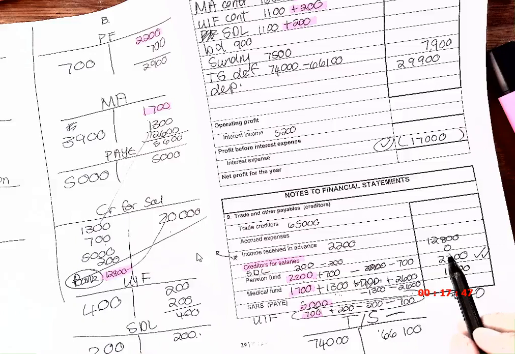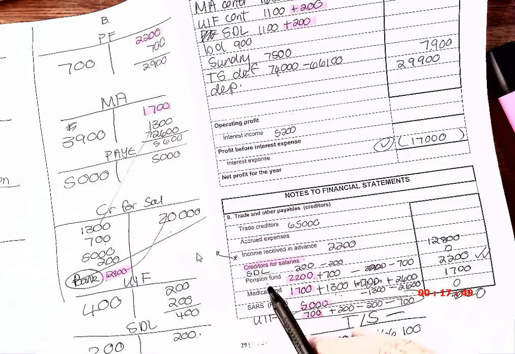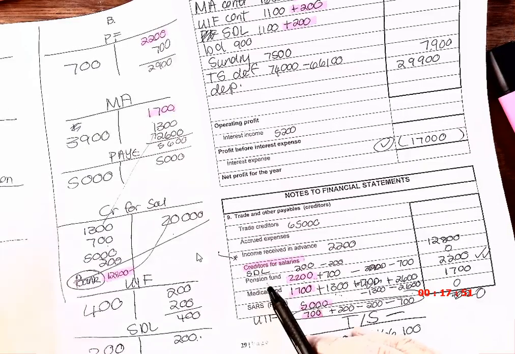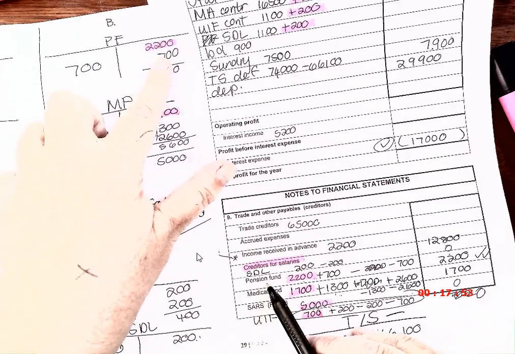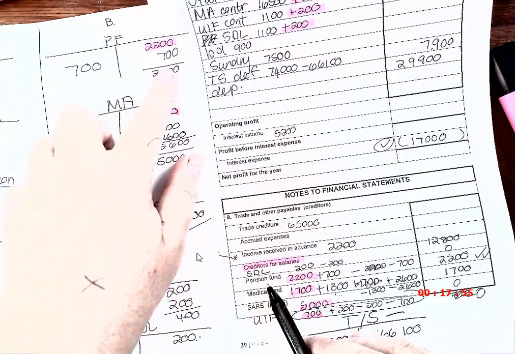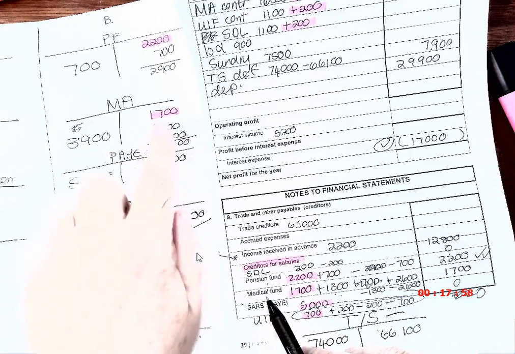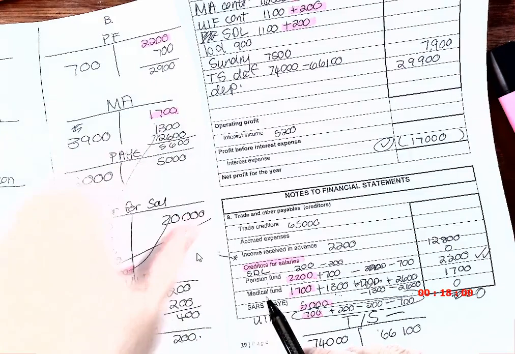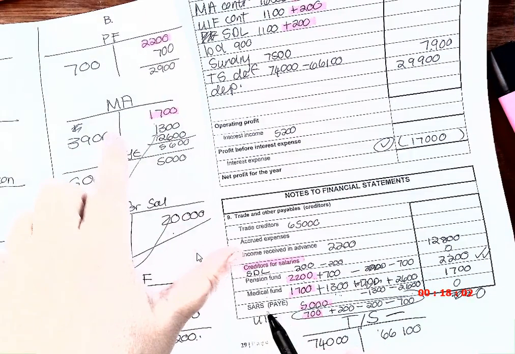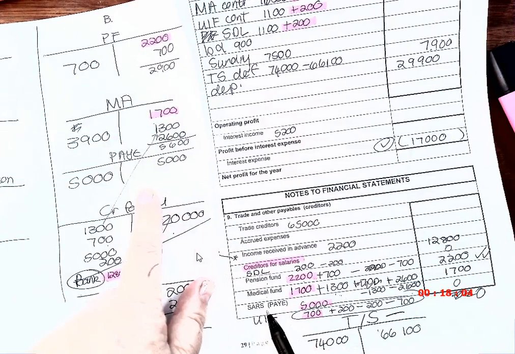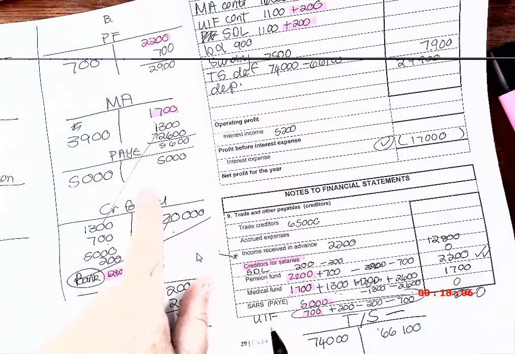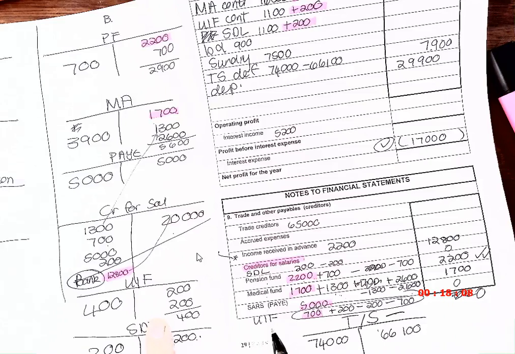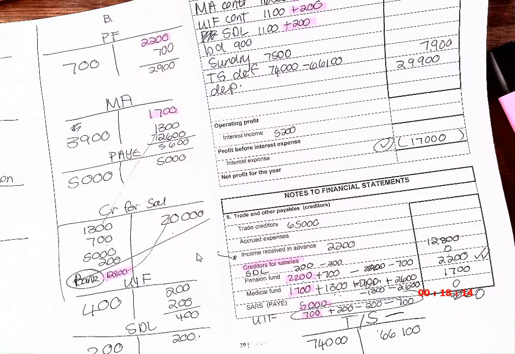My pension fund, only the 2.2, because I paid the 7. Medical aid, only the 1.7, because I paid those. SARS, nothing, because I paid it. UIF, nothing, because I paid it. SDL, I said nothing because we paid it. Is everybody shocked now?